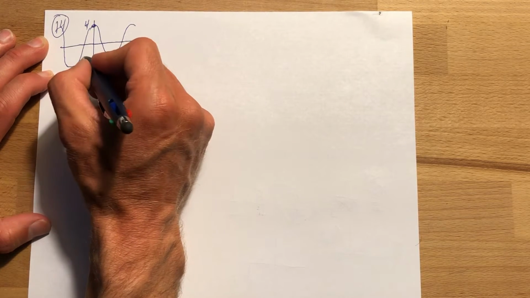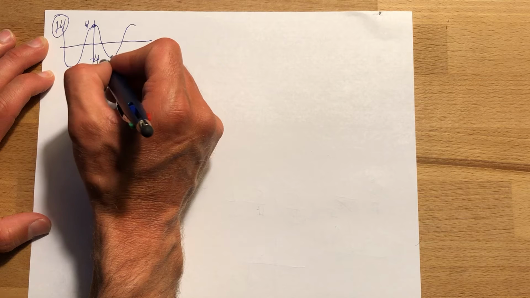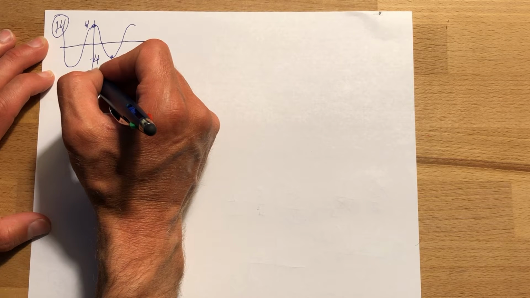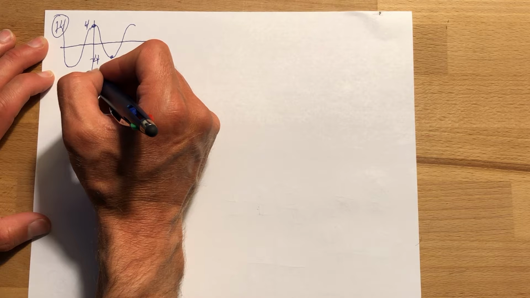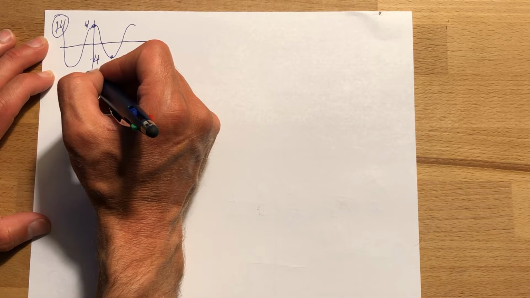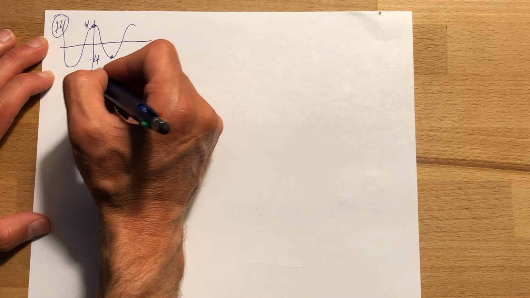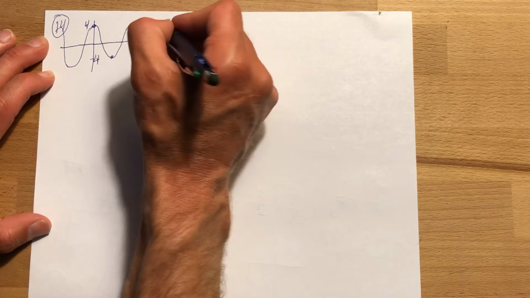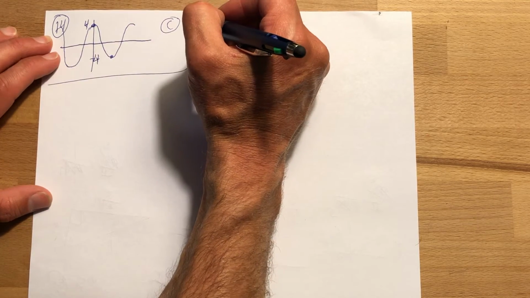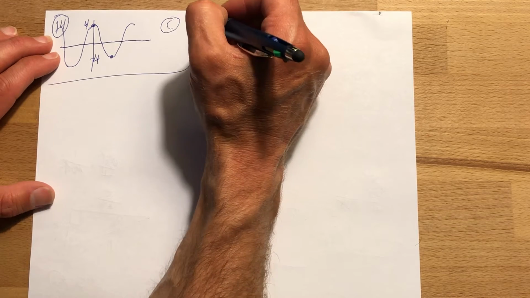So which one of these graphs looks like this? And it looks like C is your answer for number 14. Just double checking, make sure, yep, okay.